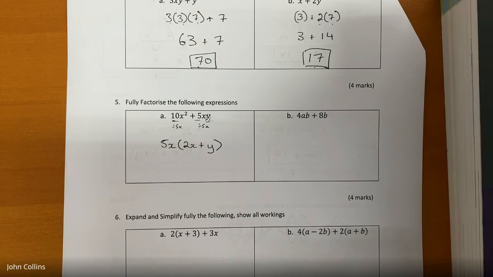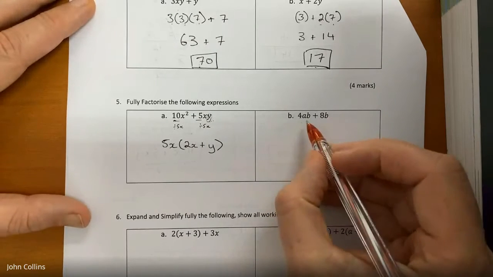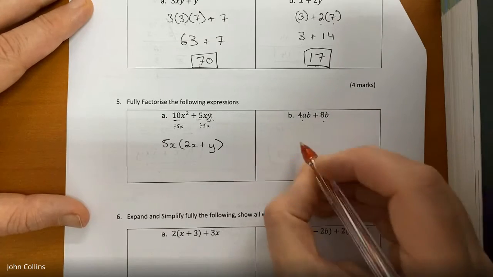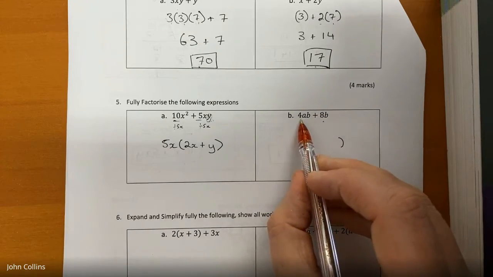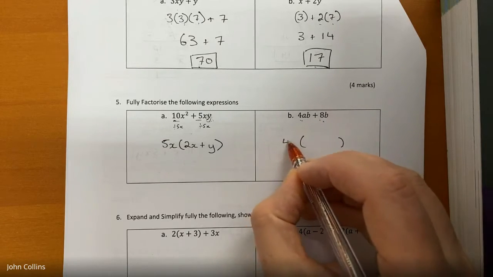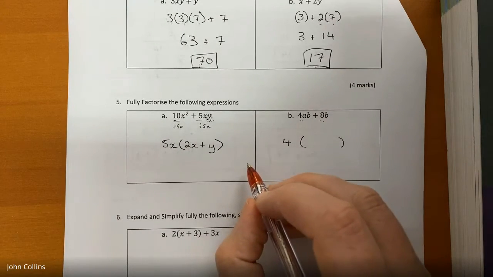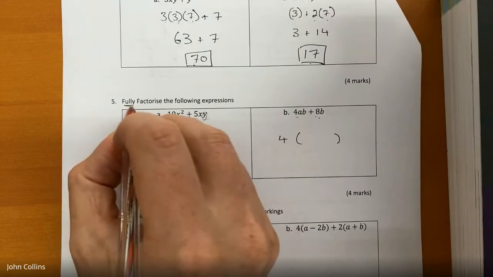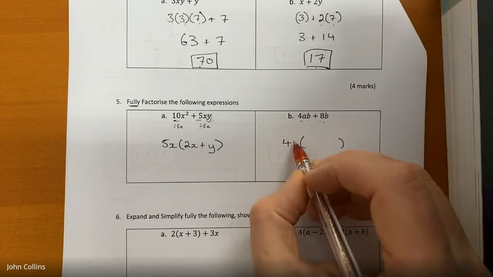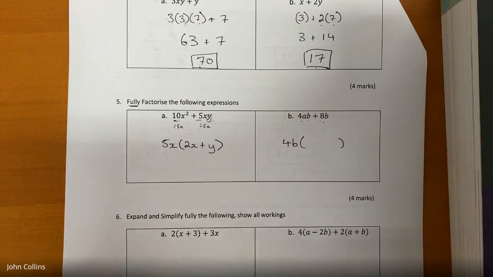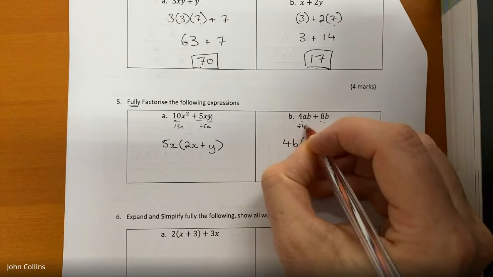Okay, I'm back on two screens again. All right. So this one, I need to do the same thing. What number divides into 4 and 8? Well, 4 goes into them, but remember, pick the biggest number. I'm going to fully factorize. Fully factorize means highest common factor. Any letter in both? Well, I see B is there. Okay. So these have both been divided by 4B.